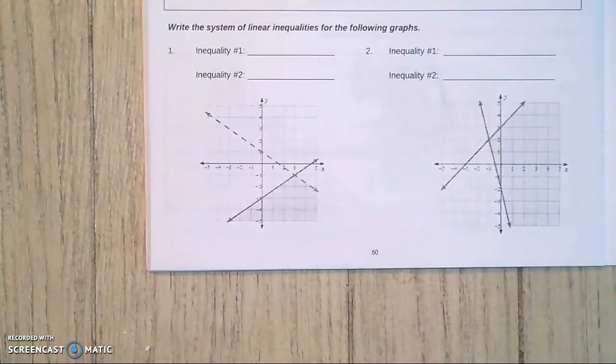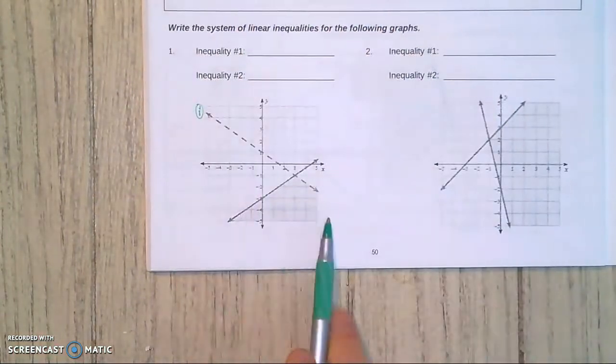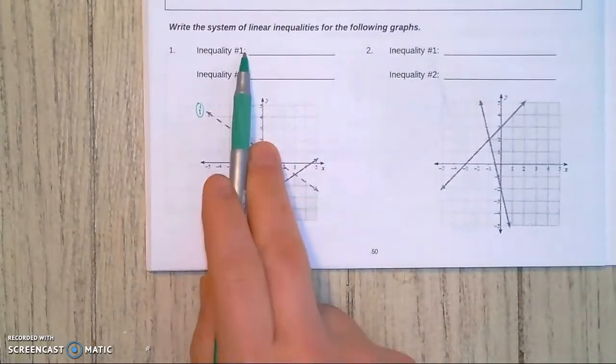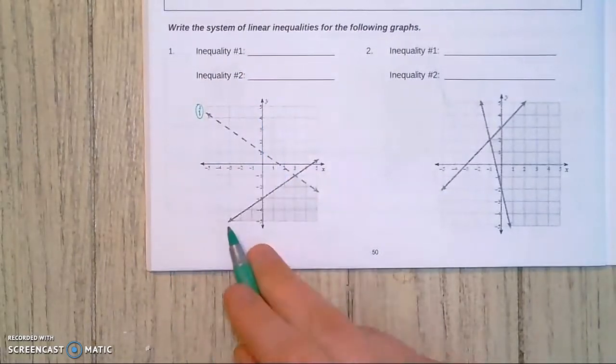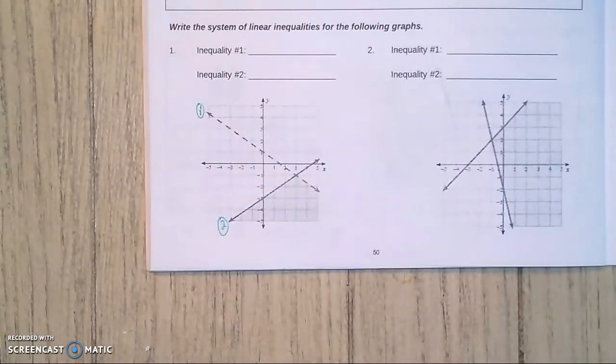First, just to help keep things clear, I'm going to call the dotted one line number 1. We have inequality number 1. And I'm going to call the solid one inequality number 2. Now, technically, it doesn't matter. If you did it the opposite way, it wouldn't make a difference. We just want to come up with our 2 inequalities. The order does not matter.